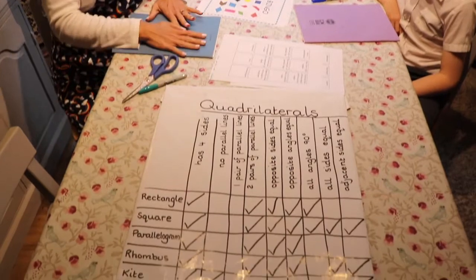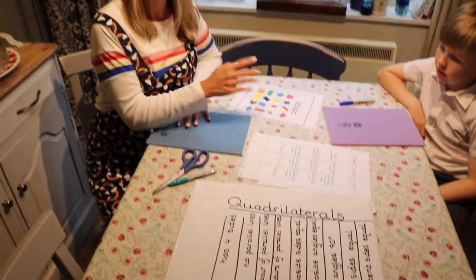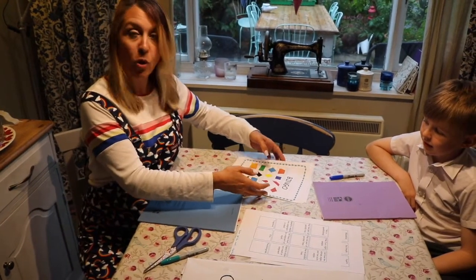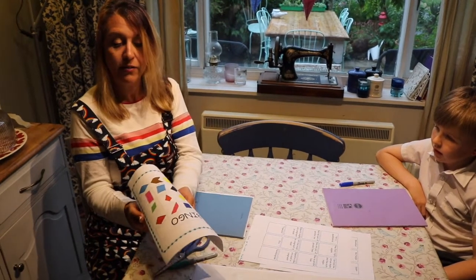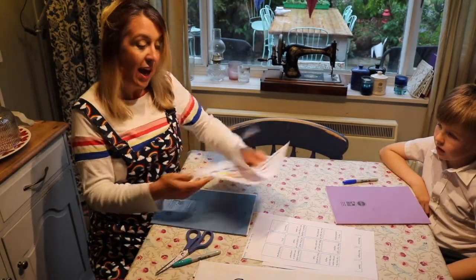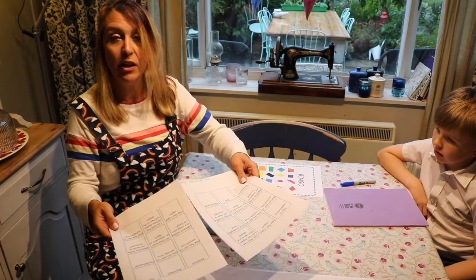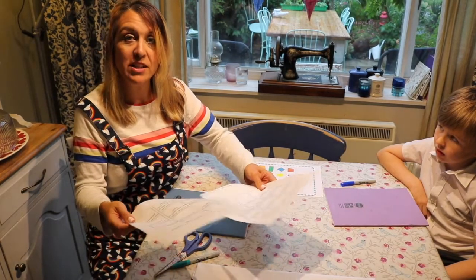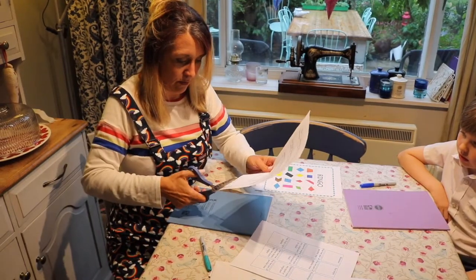And this week you can visit the website You've Got This Math, which I've linked down below, and on there you will find quadrilateral bingo, and you get 5 bingo sheets and 2 sheets of bingo cards. I've not put them on card, I've just got them on paper, but I am going to cut them out, so I'm going to do that now.